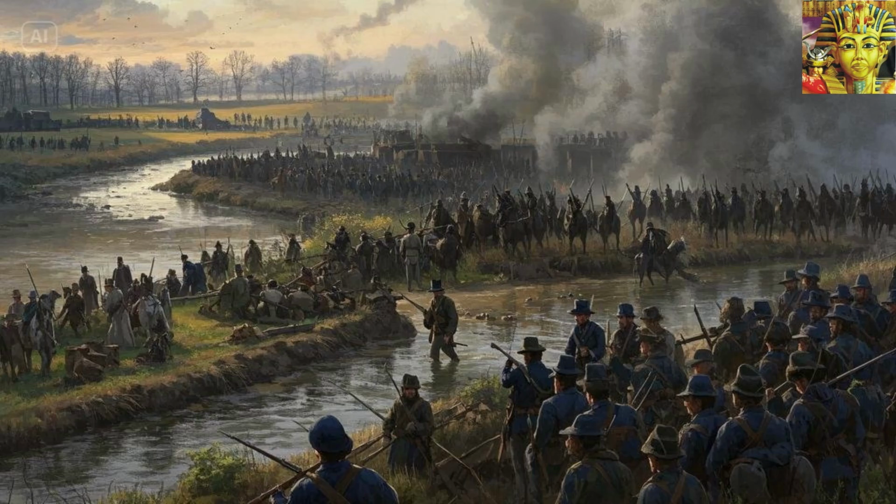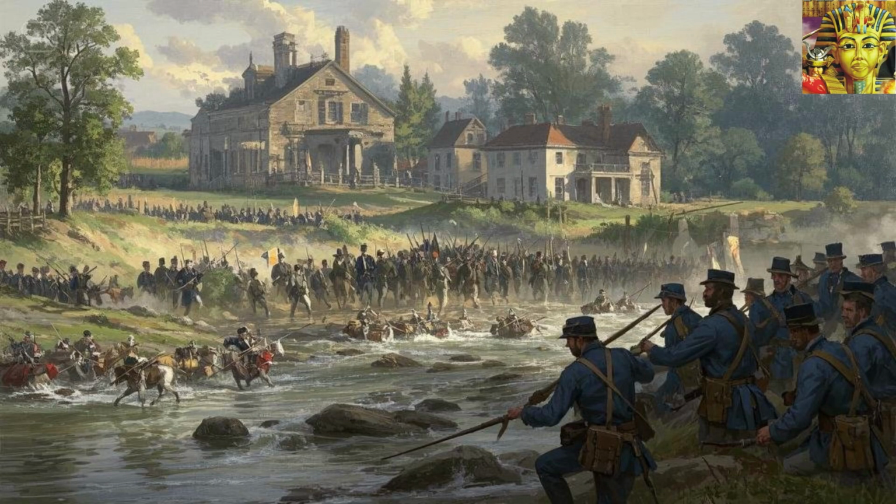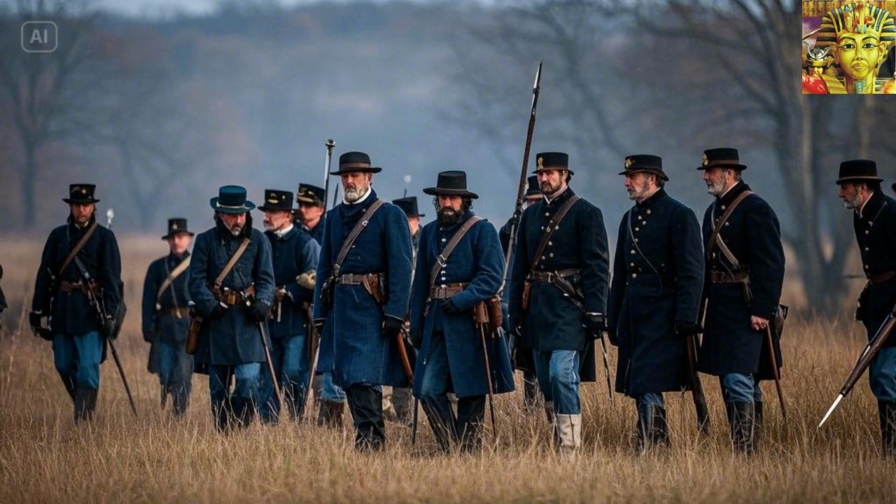Burnside's strategy relied on speed and surprise, aiming to outmaneuver General Lee's Army of Northern Virginia and force a decisive engagement. The Confederate defensive strategy: General Robert E.